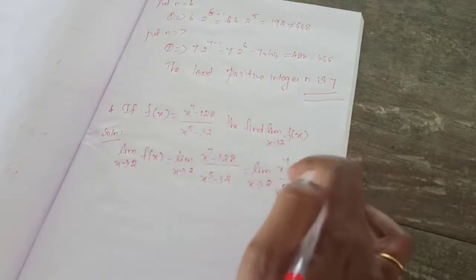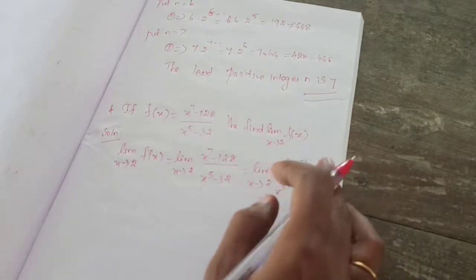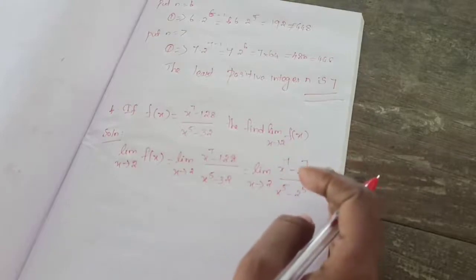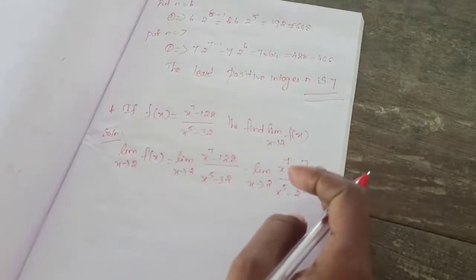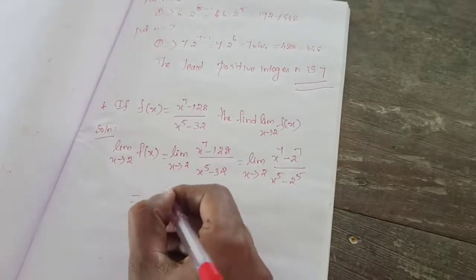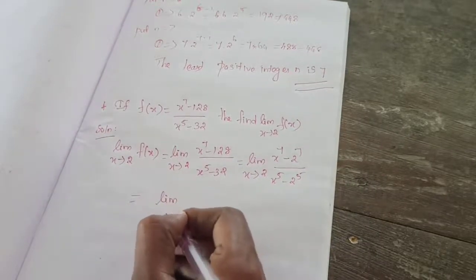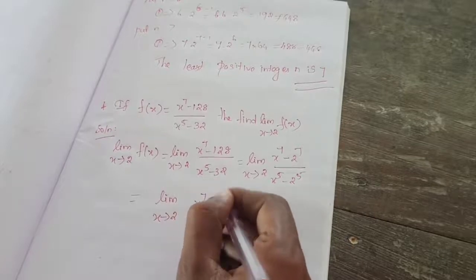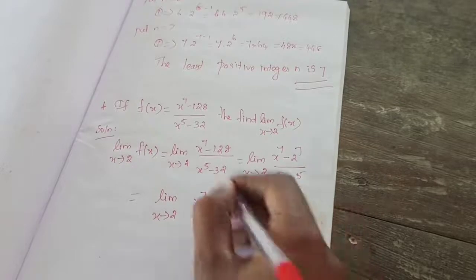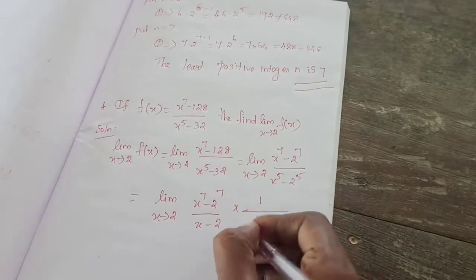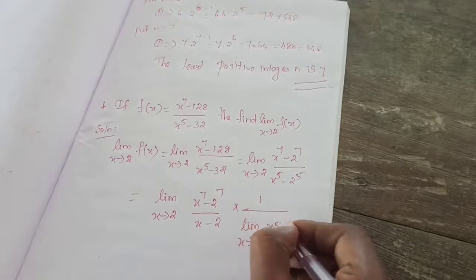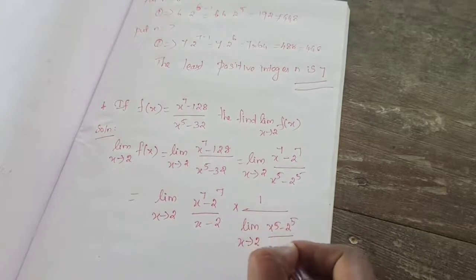Now see, the n value is the same. So by x minus a form we need. That one we have already completed in an example. For that, what will you do? Both in numerator and denominator, we will multiply and divide by x minus 2. Same procedure we will do. So limit x tends to 2, x power 7 minus 2 power 7 divided by x minus 2, into 1 by, we will bring this down. So limit x tends to 2, x power 5 minus 2 power 5 divided by x minus 2.